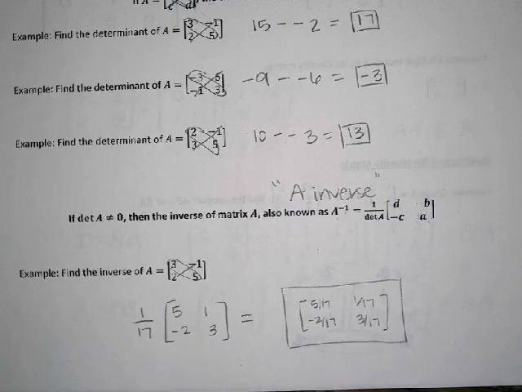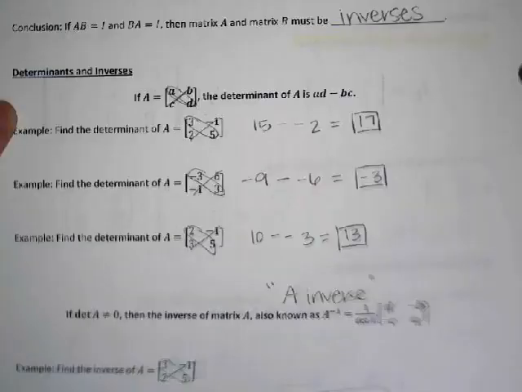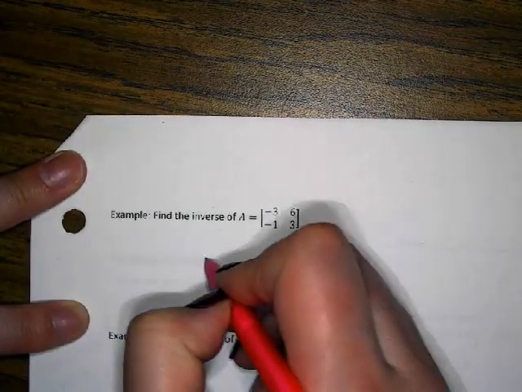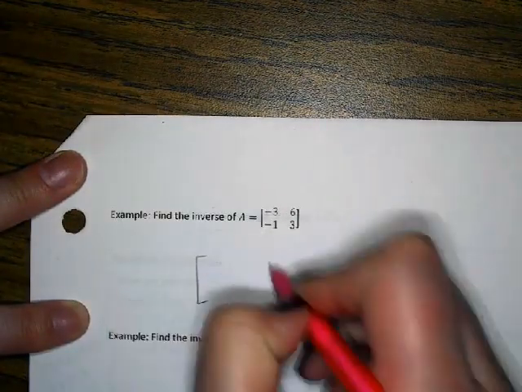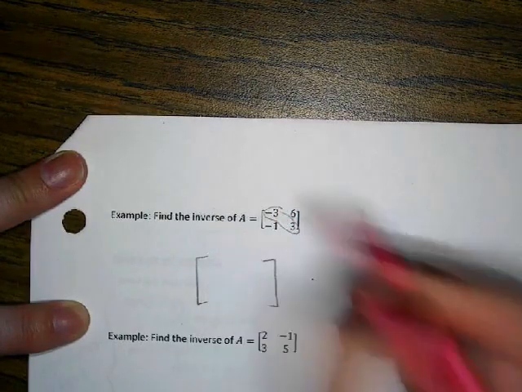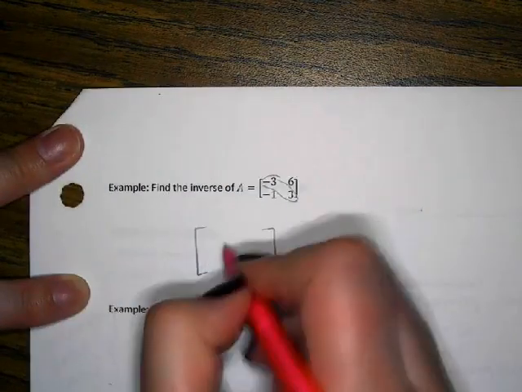All right, let's go ahead and turn the page. So for this one, we're going to switch positions for A and D. So +3 up here, -3 down here. And then for the B and C, we're just going to switch the signs.